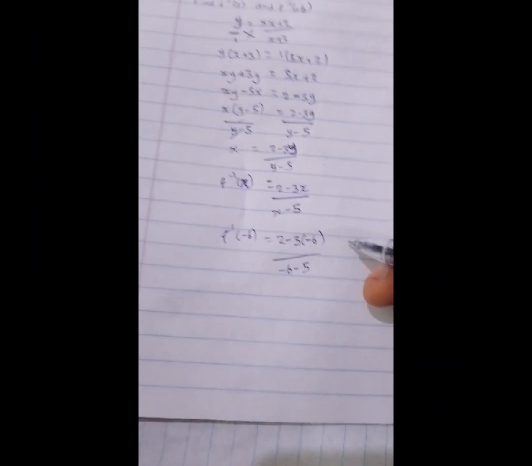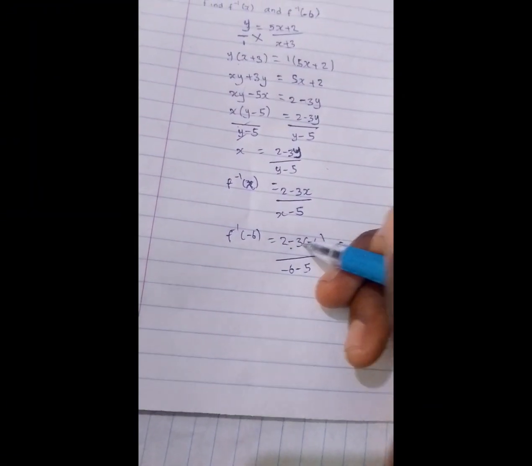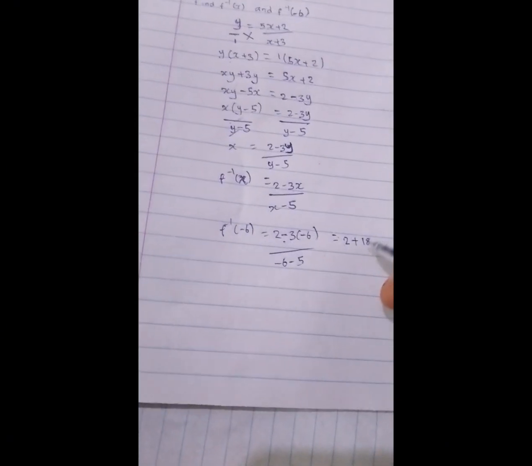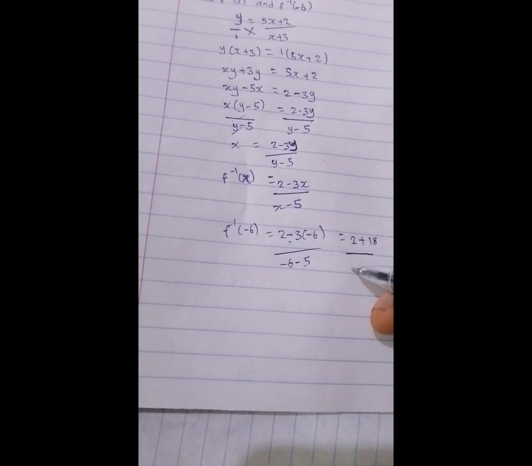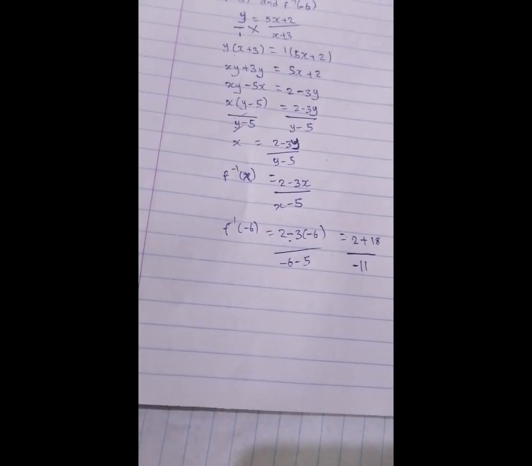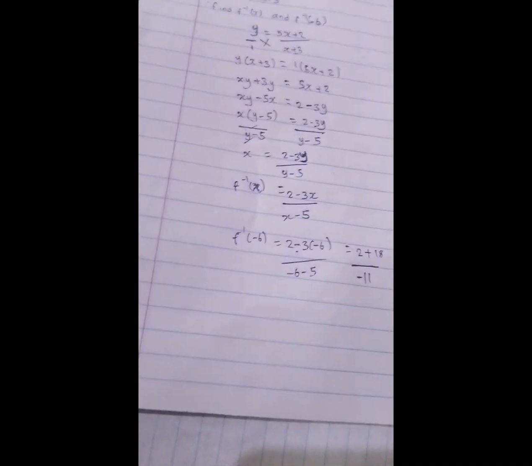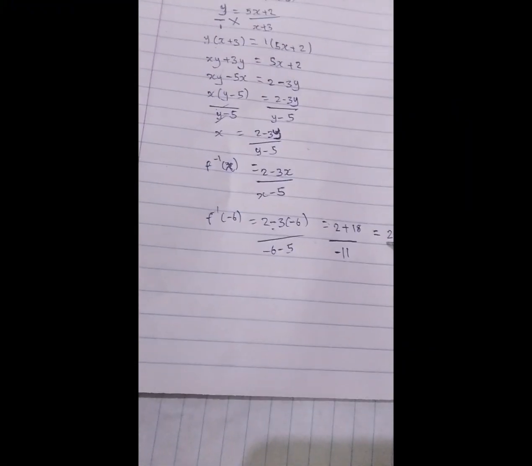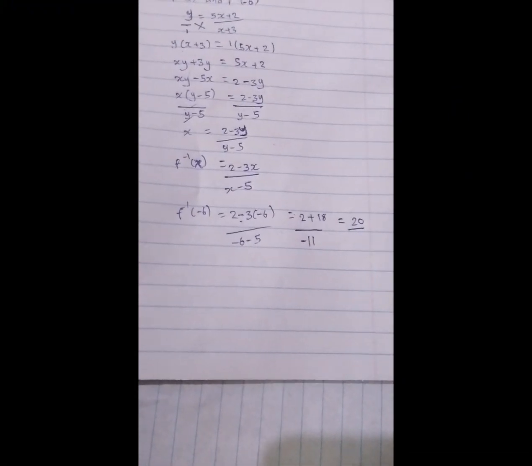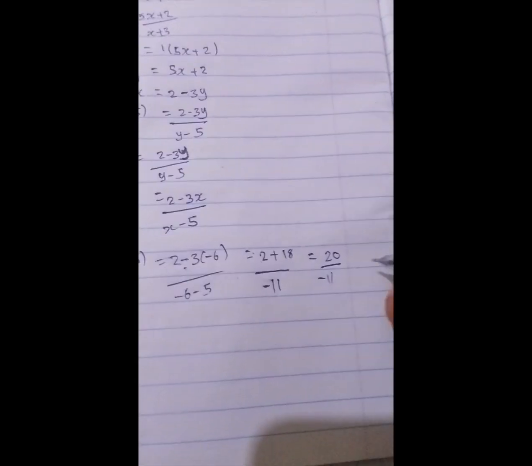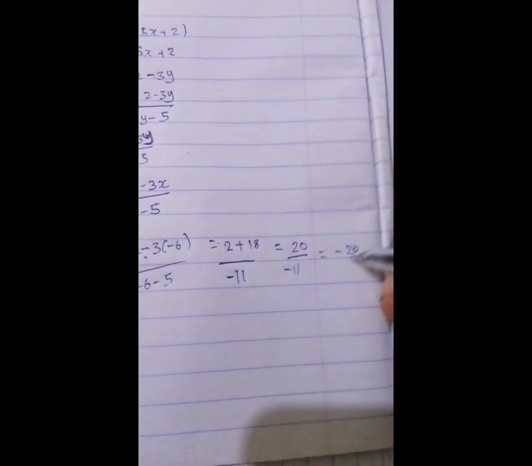Alright, so with this now, this minus and minus will give me plus. This 2, minus and minus is plus. So 3 times 6, 18. 6 plus 5... minus 6 minus 5 is minus 11. You owe a debt of 6 naira and you still owe a debt of 5 naira. That is a total debt of 11. So 18 plus 2, that is 20. Alright, so 20 divided by minus 11. So my final answer is now minus 20 all over 11.